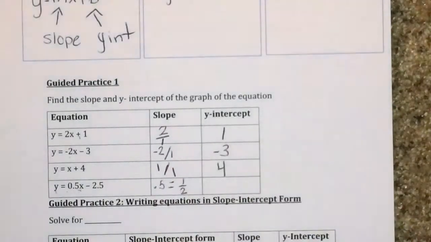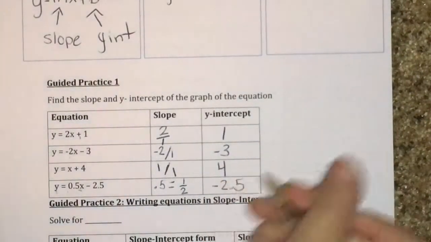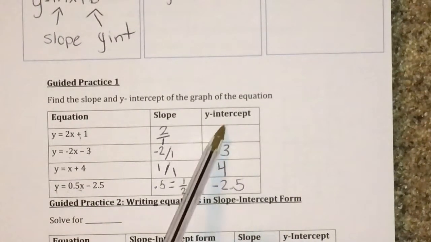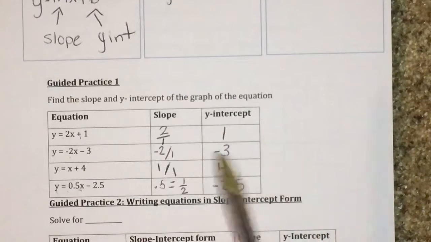And I'll explain why later it's important that you write your slopes as fractions. And my y-intercept is negative 2.5. Remember, we spent time finding y-intercepts before. And we should know that the y-intercept is where our graph crosses the y-axis.